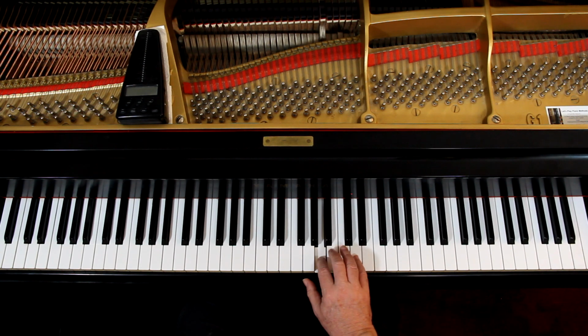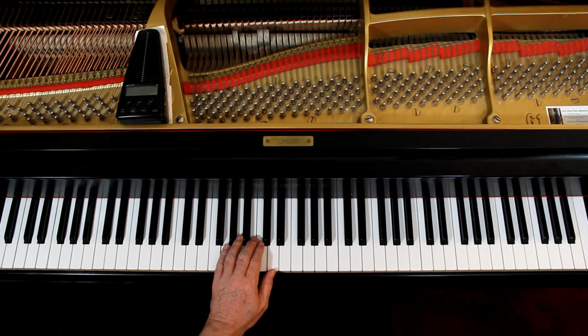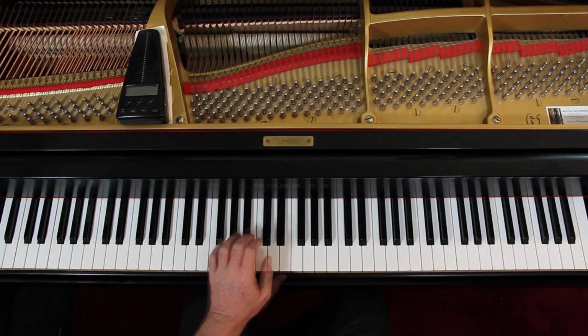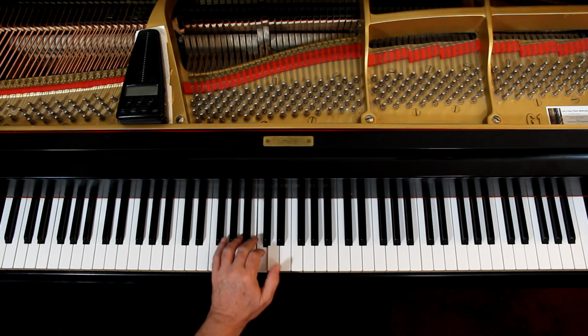1 and 2 and. 1 and 2 and. For the most part, that's the piece. Left hand doesn't come in until the third measure. You have a half note C, because you're in this position. 1 and 2 and. 1 and 2.